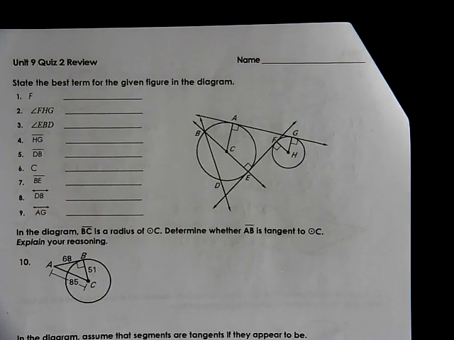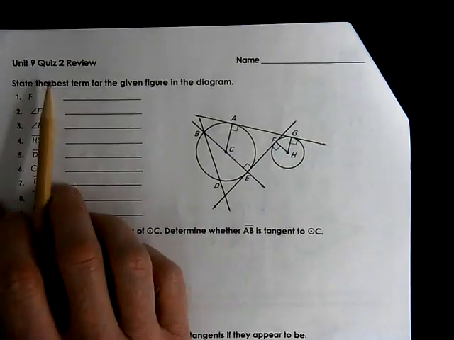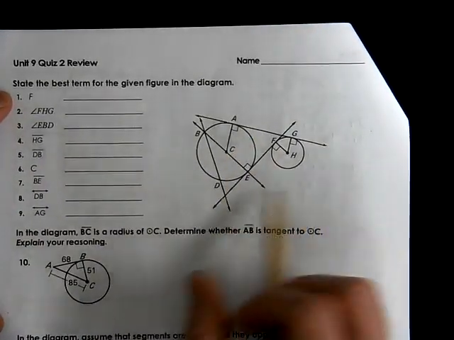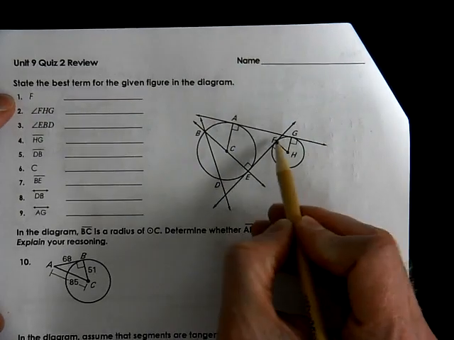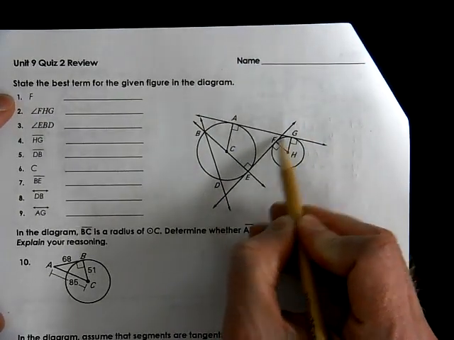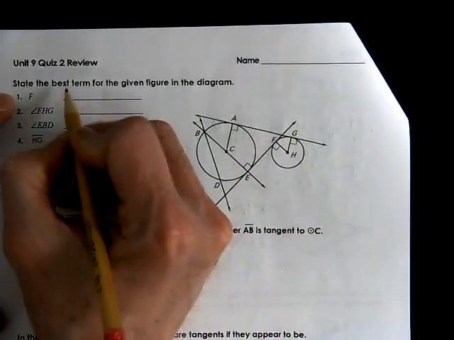This is geometry, working on Unit 9, quiz number 2 review. We're looking at our different terms that go with a circle. So point F, I gotta find point F. That is a point of tangency.